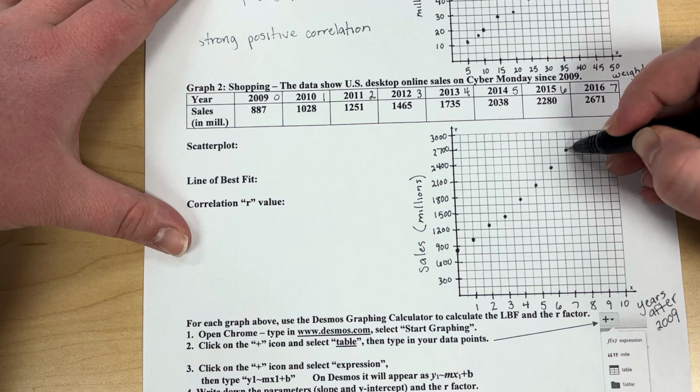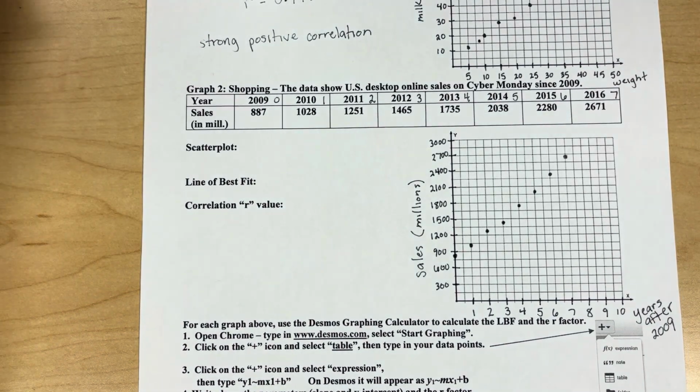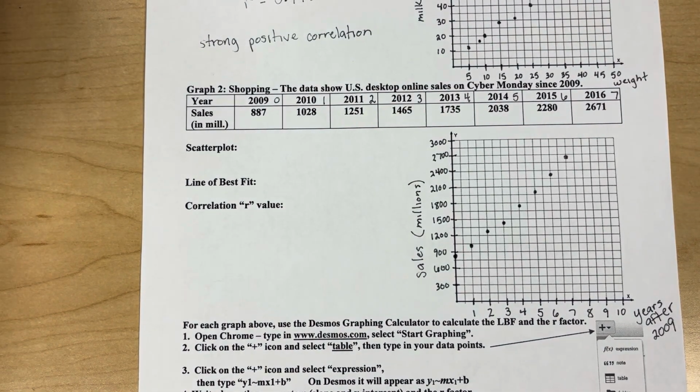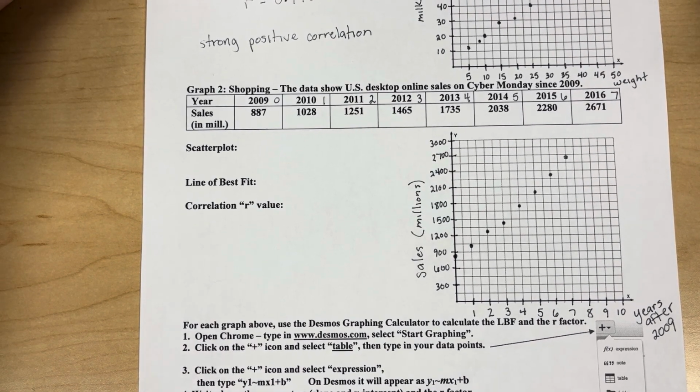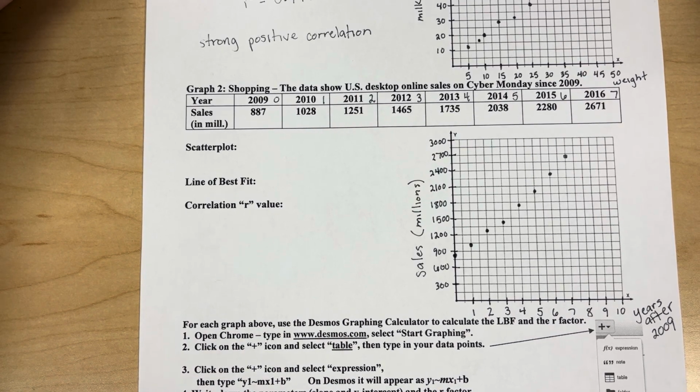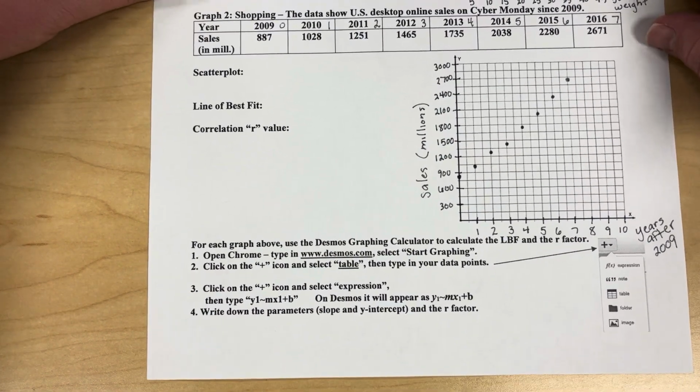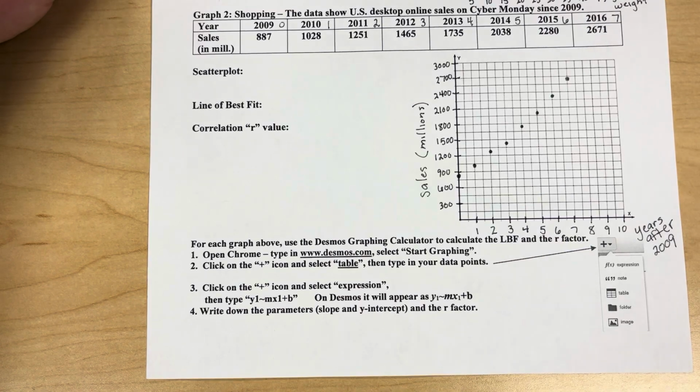Somehow I think this data may be a little off. I don't know where it came from, but I feel like the number of desktop computer sales is not increasing. It's more laptops, but what do I know? Anyways, so we're going to use Desmos once again to find the information that it asks for here.